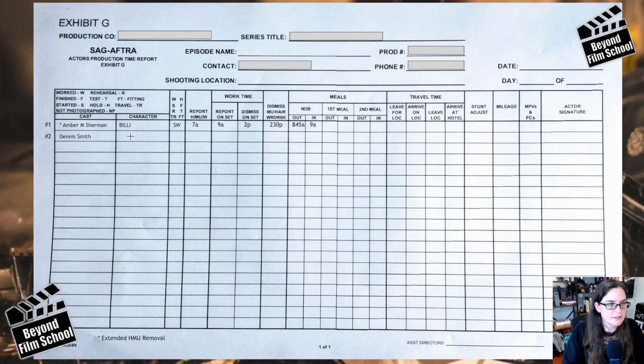He is going to be playing detective. For whatever reason, I like to distinguish the character name in all caps, so it's very clear and easy to read. It makes it distinguishable between the cast name and the character name. So he's going to be playing Detective Santiago. And let's say it's day 1 of 1.